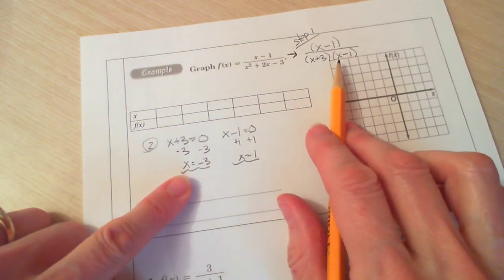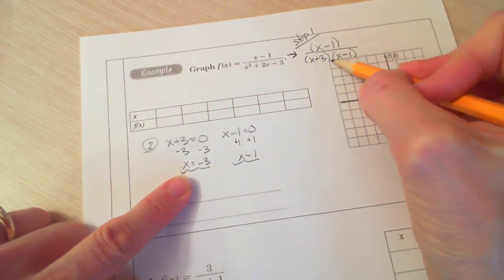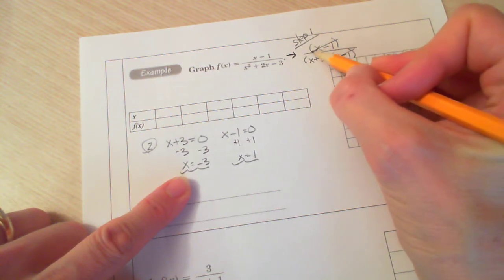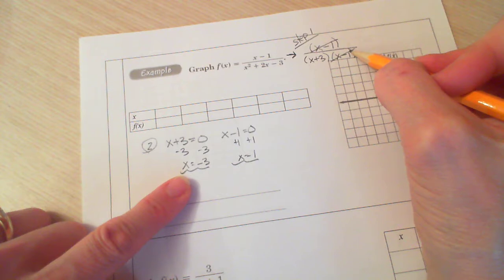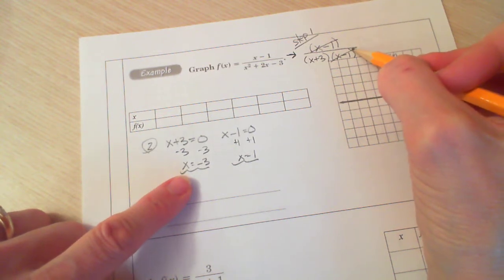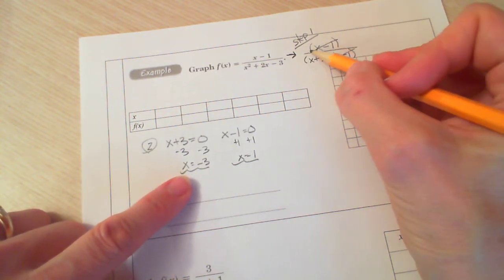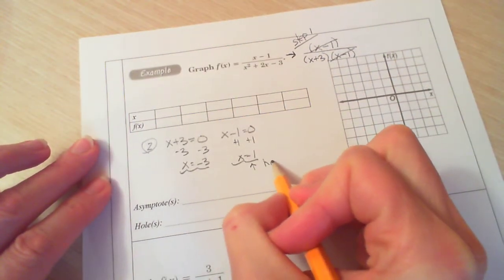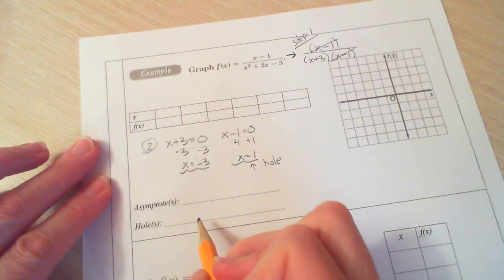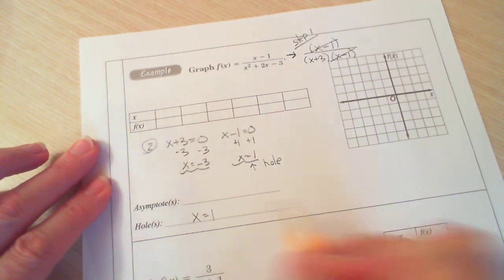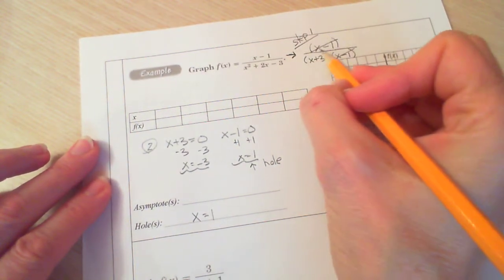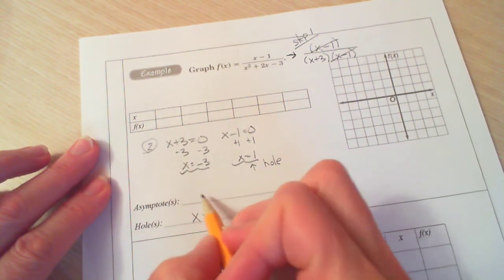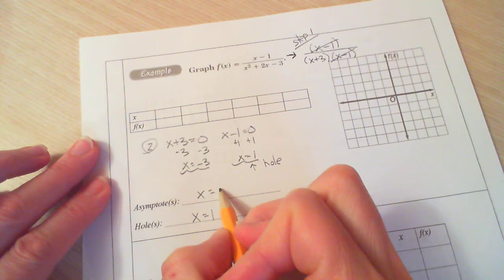So go back up here to your factored form and notice x minus 1 and x minus 1, 1 out. Those divide to give you 1 or cancel, like you guys like to say. So if the factors cancel out, that means that's where my hole is. So my hole is going to be at x equals 1. The other factor that doesn't cancel out, which gives me x equals -3, is going to be my asymptote.